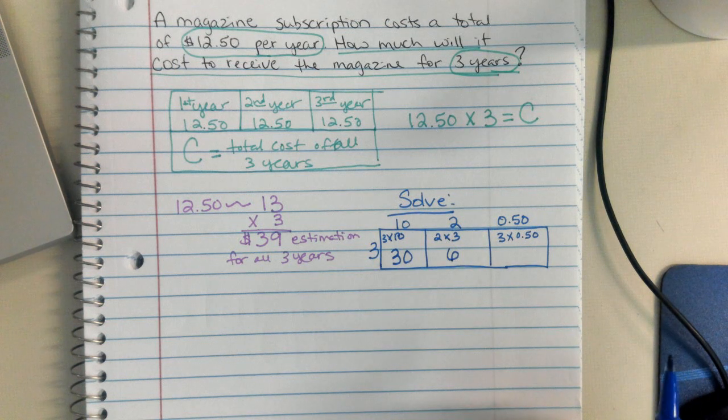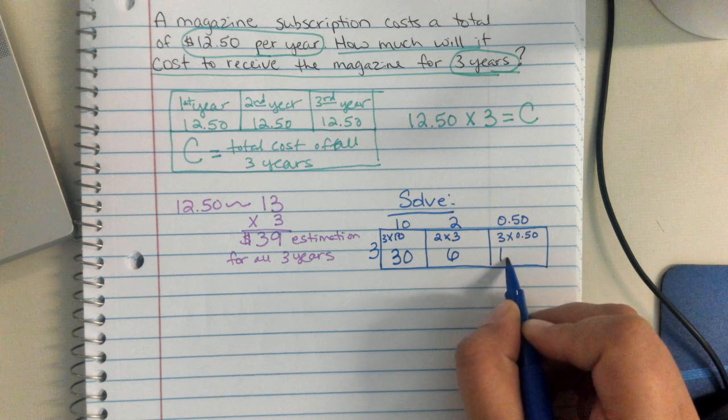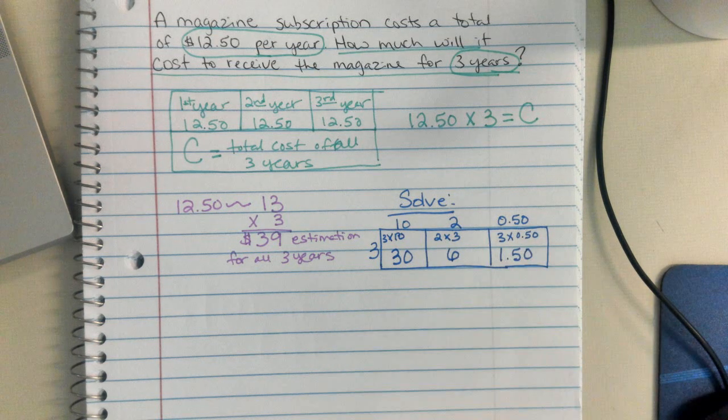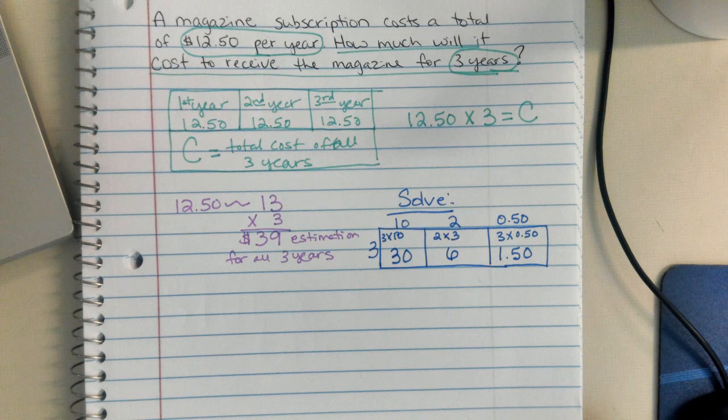And then I'm going to think about 50 cents. I know 50 cents plus 50 cents equals $1, and that is times 2. And then if I add another 50 cents, that will be $1.50. So I use my mathematical thinking of 50 cents to find my answer of $1.50.